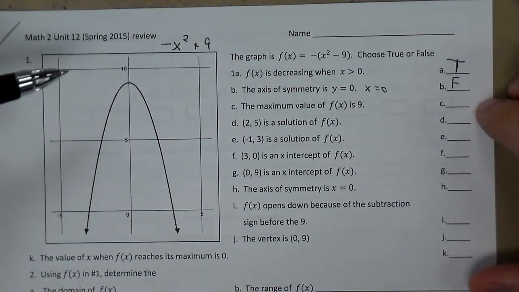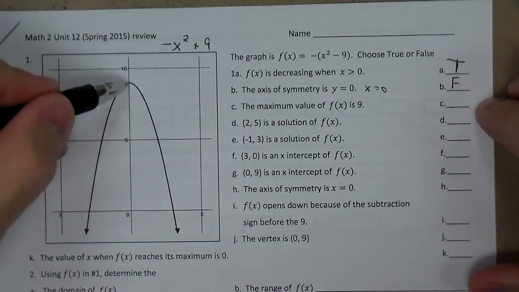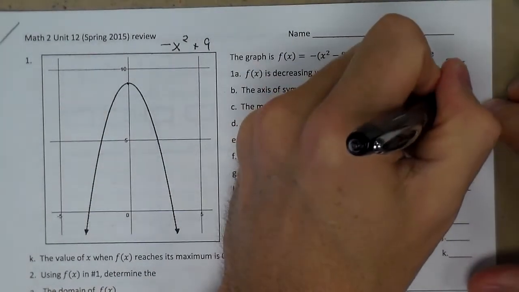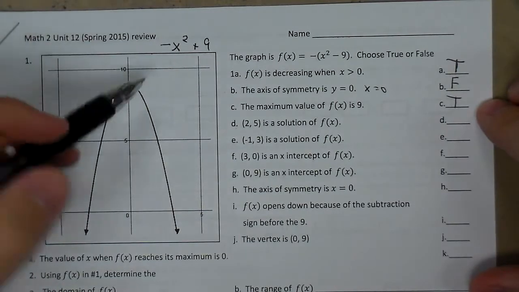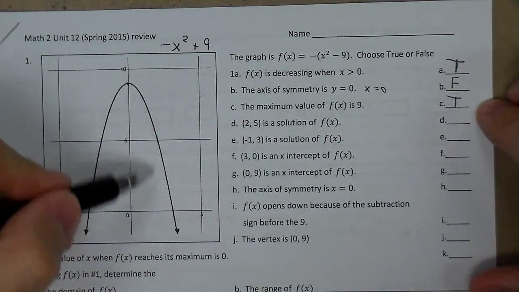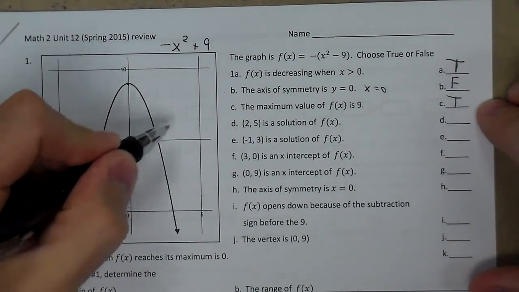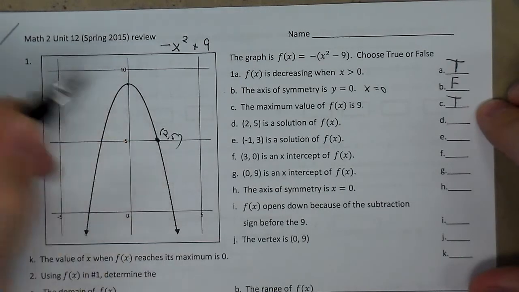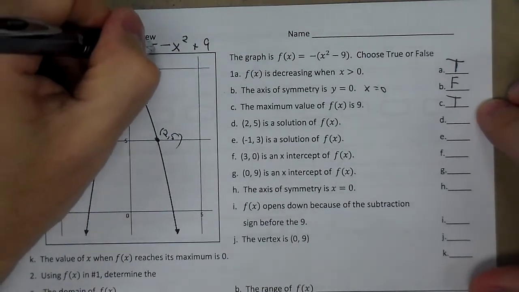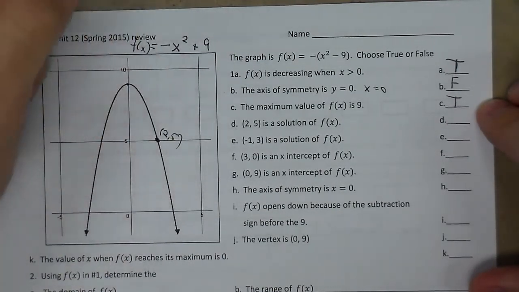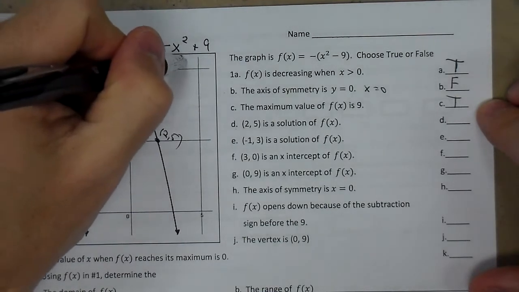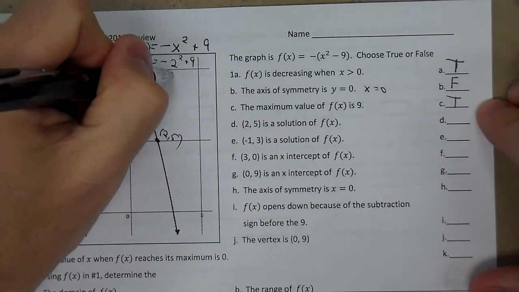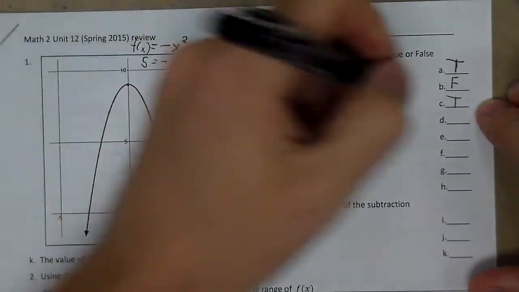C, the maximum value of f of x is 9. If we look here, our maximum or our vertex is at 0, 9. So it's our maximum. True. 2, 5 is a solution for f of x. If I count over and look at the point 2, 5, it does exist there. So that would make it true. I could also plug it in to my function up here. 5 equals negative 2 squared plus 9. I get negative 4 plus 9. It does come out to be 5.